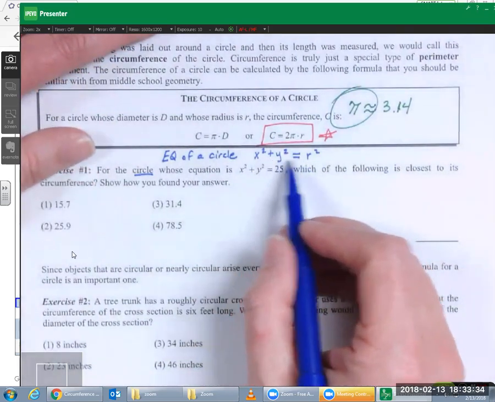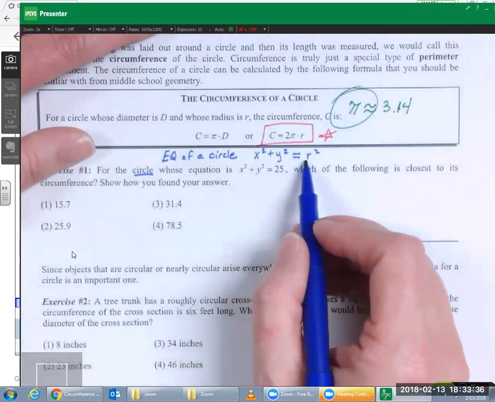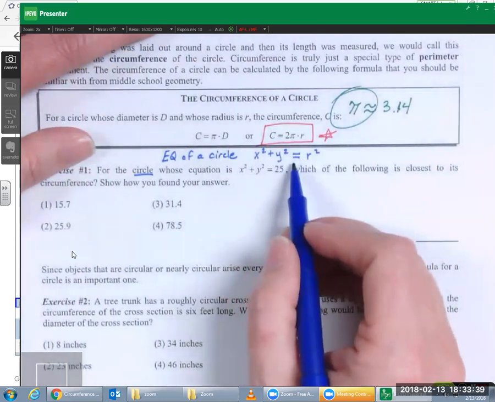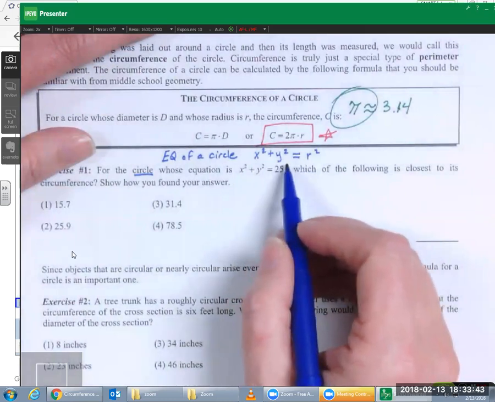That looks a lot like the Pythagorean theorem, right? And it's because it comes from the Pythagorean theorem. You'll just be astounded that the Pythagorean theorem in right triangles is part of circle equations. So that's to come.